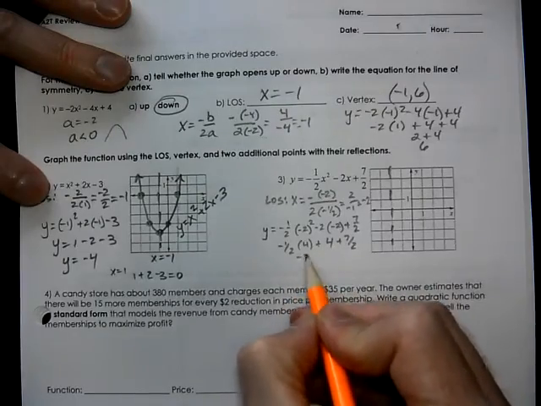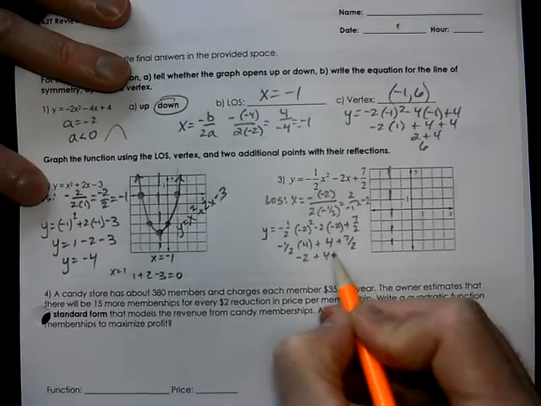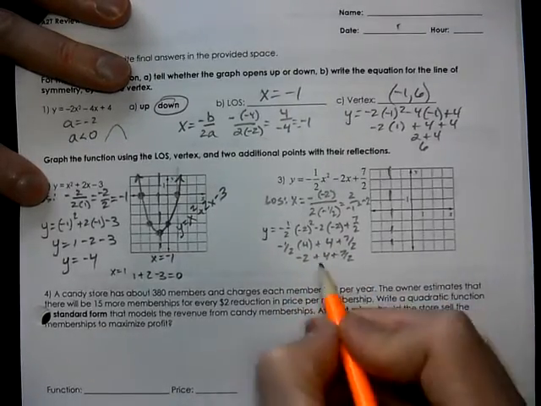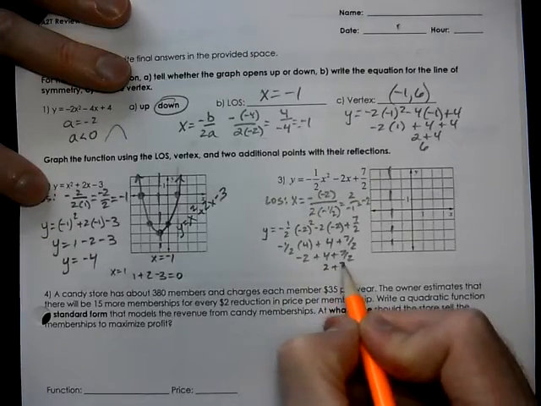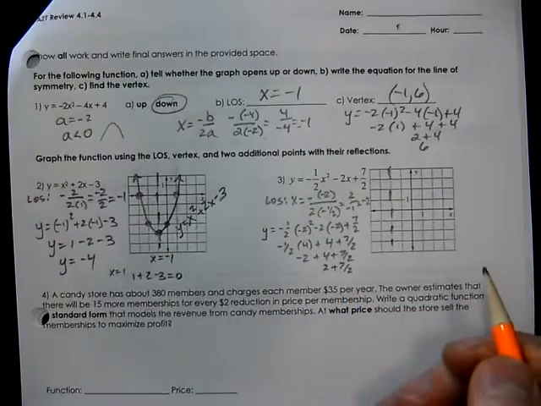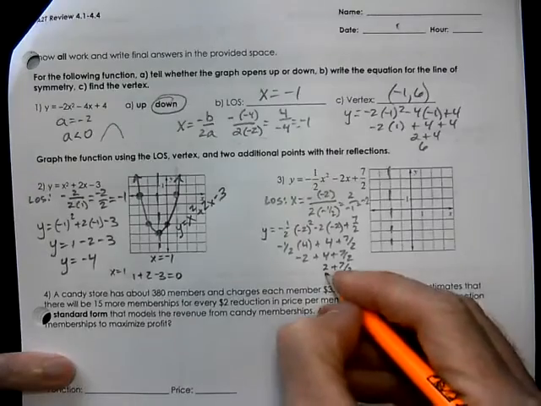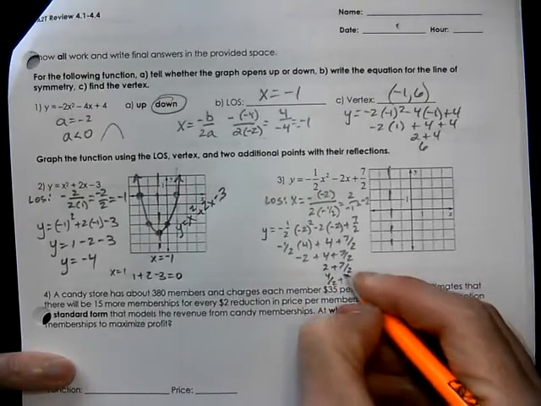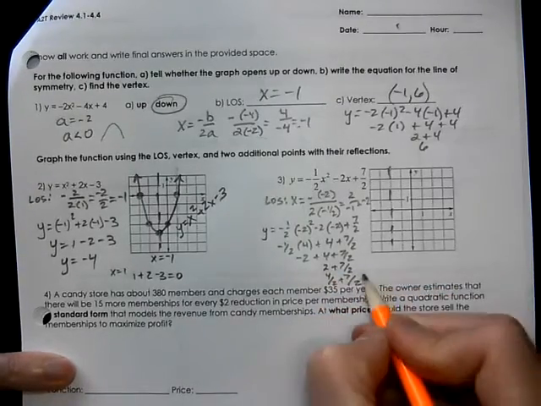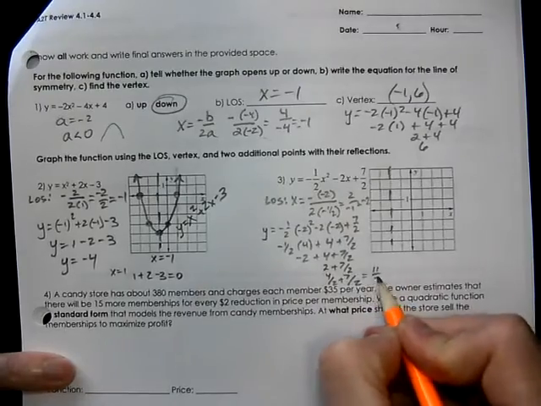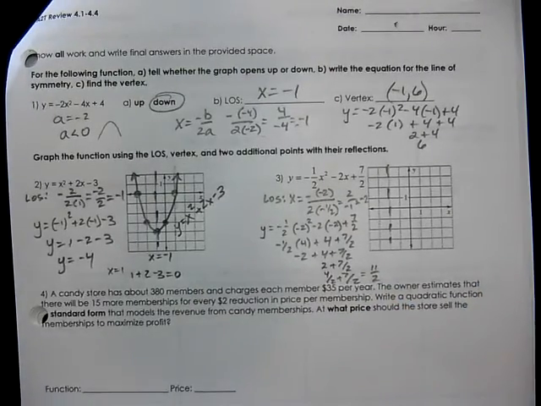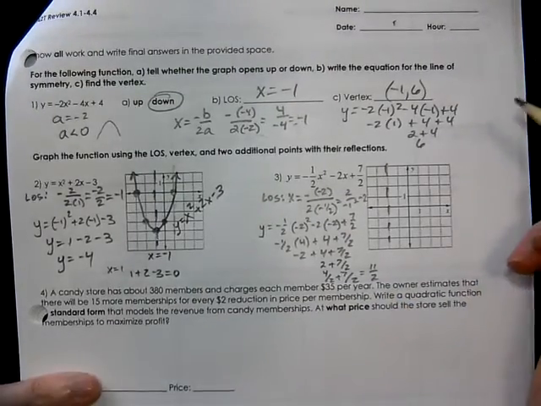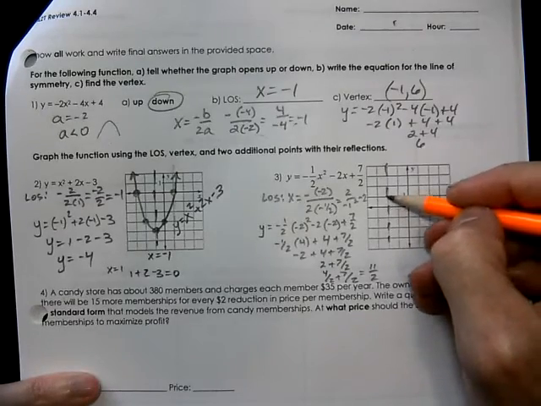Half of that is -2. So it's 2 plus 7/2. So that would be 4/2 plus 7/2 equals 11/2. So that's 5.5. Positive 5.5.